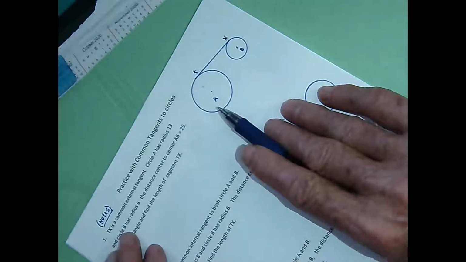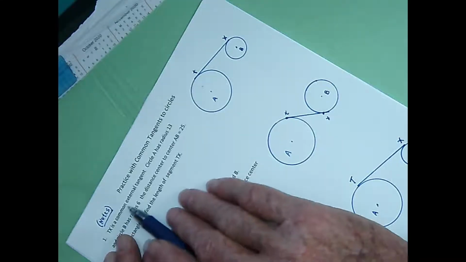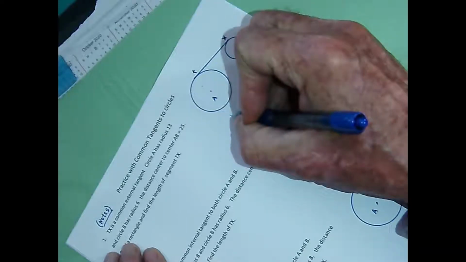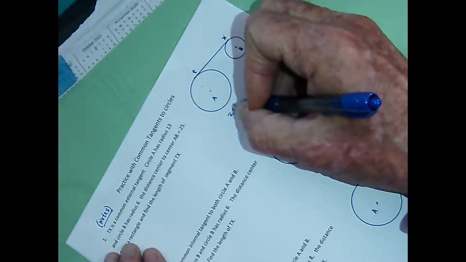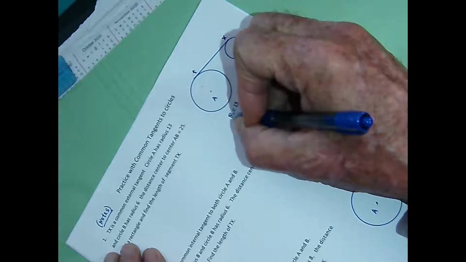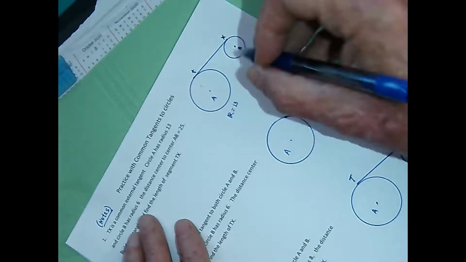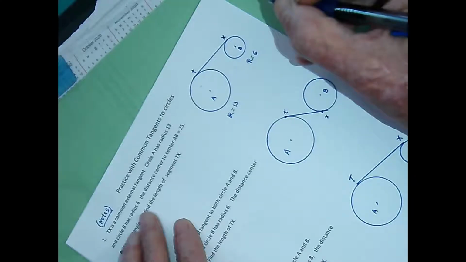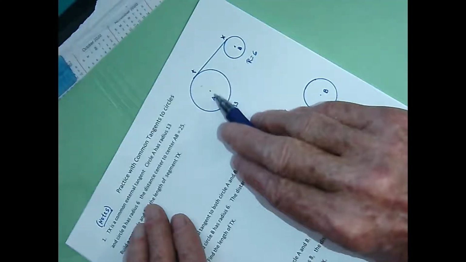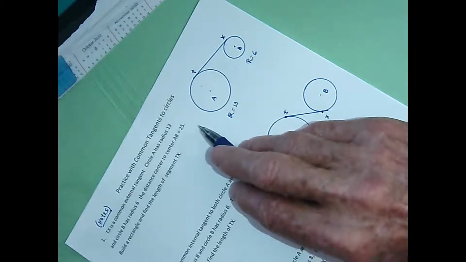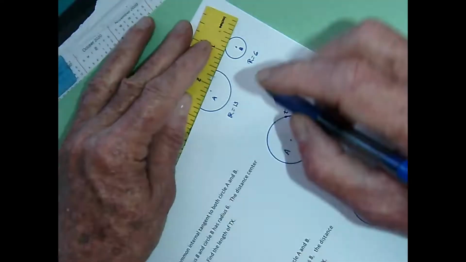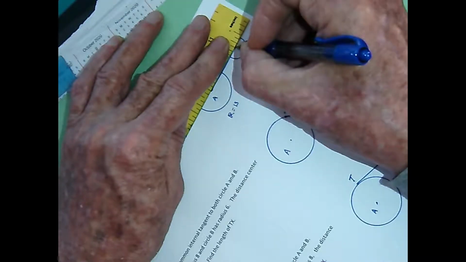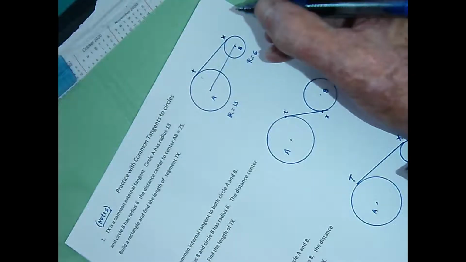Circle A and B. TX is a common tangent to circle A, which has a radius of 13. Get that information in place. And circle B, which has a radius of 6. The distance from center to center, AB, is 25. Let's show that segment. If it's not showing, we're going to need to show it. There, I got the distance from center to center.